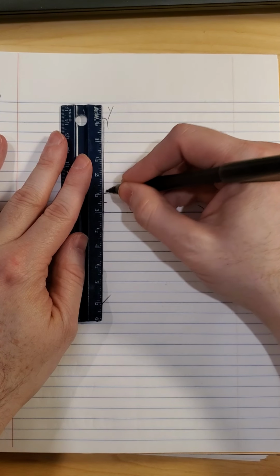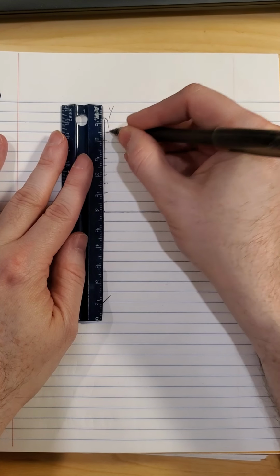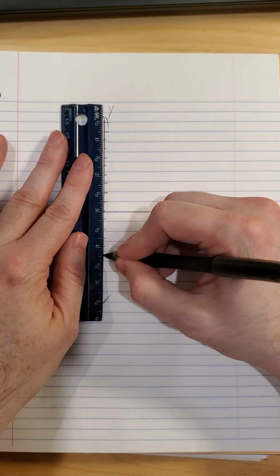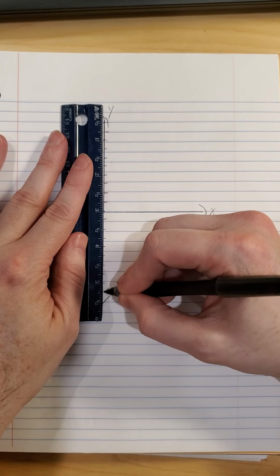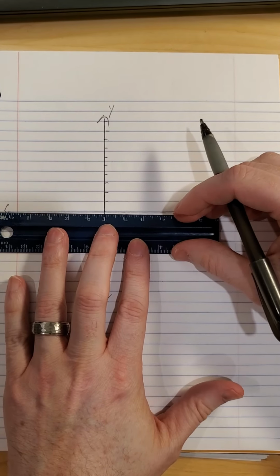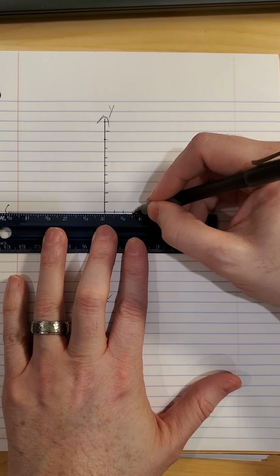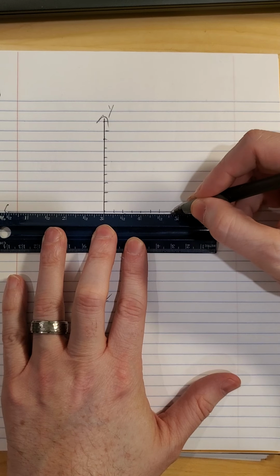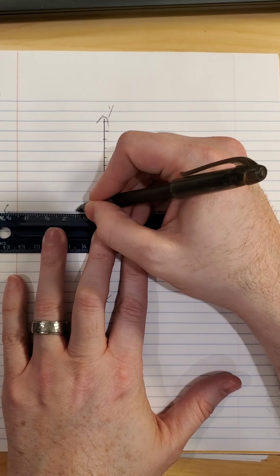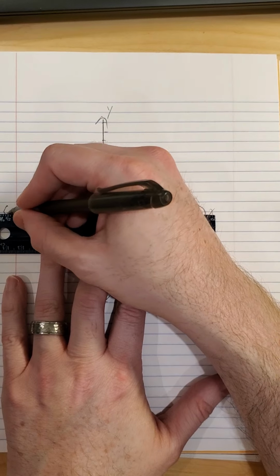So there's 1, 2, 3, 4, 5, 6, 7, 8, 9, and 10 up, and then do the same thing down. 1, 2, 3, 4, 5, 6, 7, 8, 9, and 10 down, and do the same thing across every 1/4 inch. All right, so 1, 2, 3, 4, 5, 6, 7, 8, 9, 10 that way, and on the 1/4 inch, 1, 2, 3, 4, 5, 6, 7, 8, 9, and 10 that way.